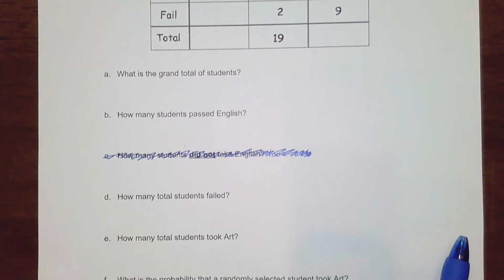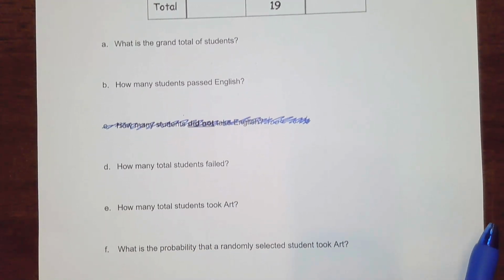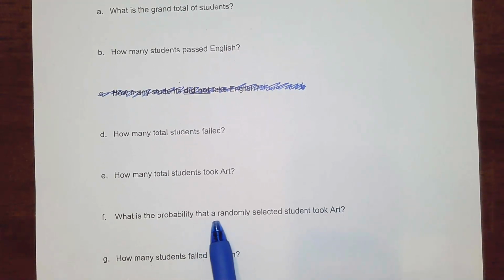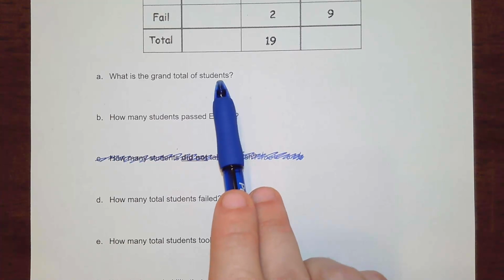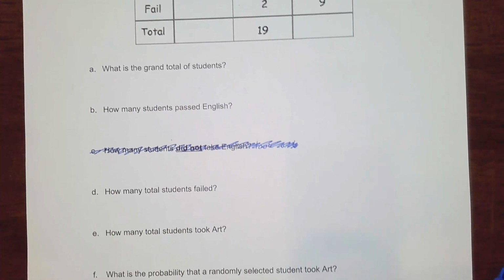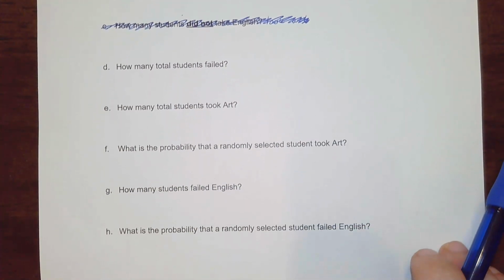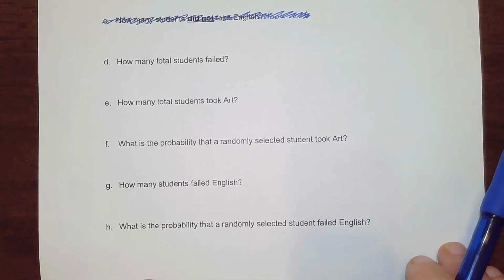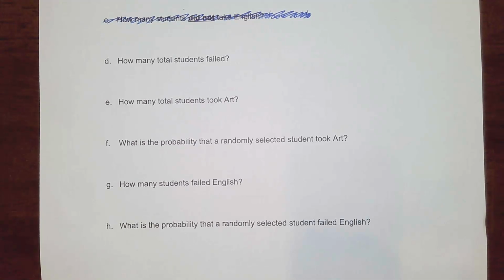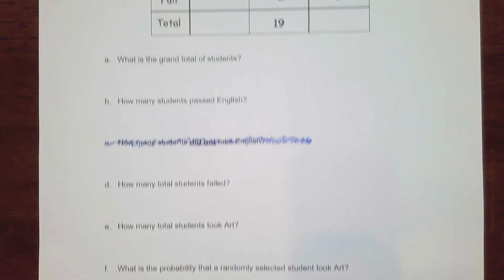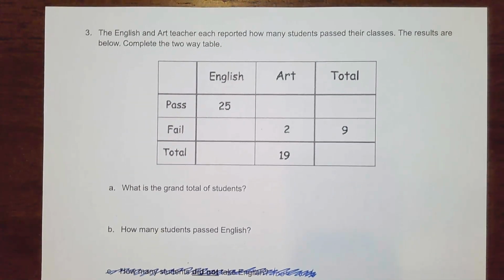And then keep going. How many students failed? Total students failed. How many total students took art? What's the probability that a randomly selected student took art? Remember, we're taking the number of students that took art and dividing it by the grand total of students, right? And so on. How many students failed English? What's the probability that a randomly selected student failed English? I'm going to stop here.